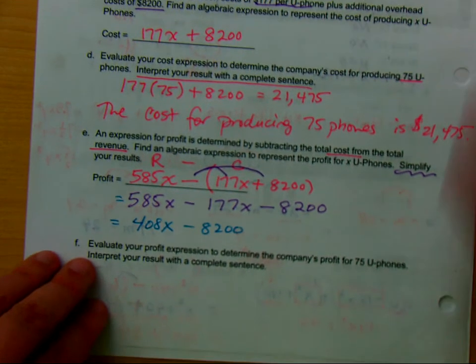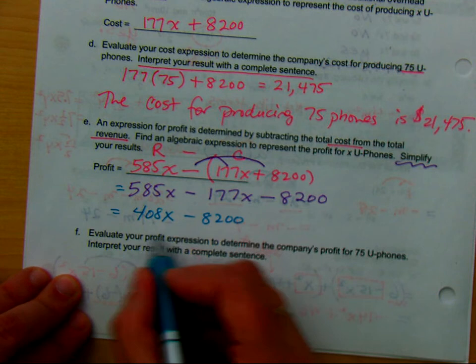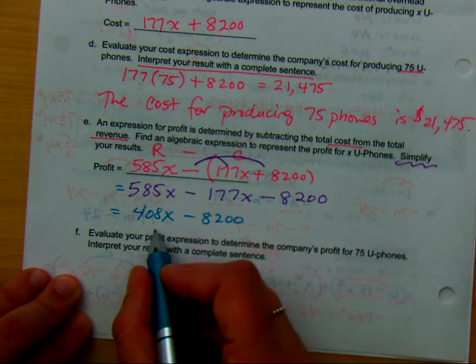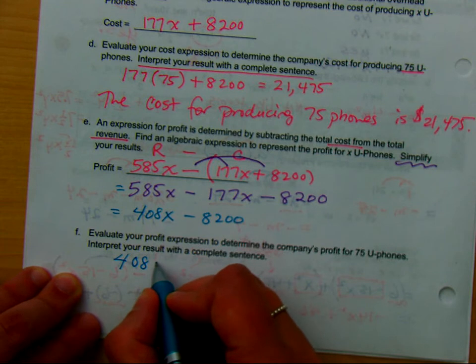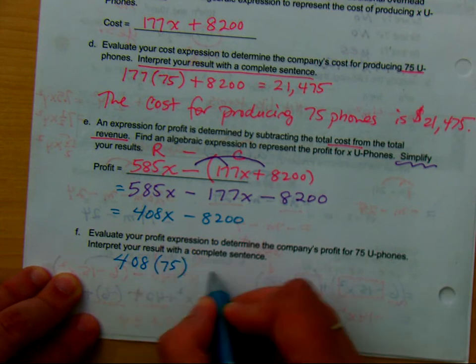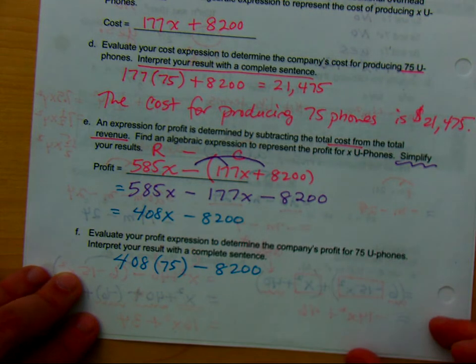If we want to evaluate the profit expression to determine the company's profits for selling 75 U-phones, interpret your results. So now if I want to find the profit, I'm going to say for every phone, I'm going to earn 408 for 75 phones, but then I have to take out the fixed cost. Okay?